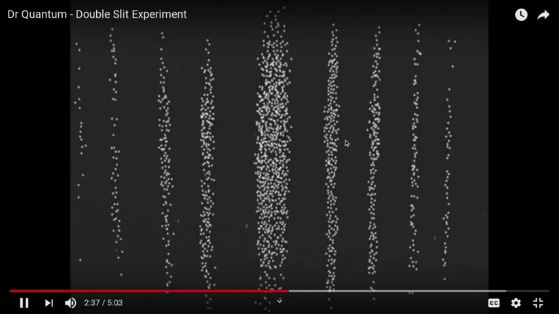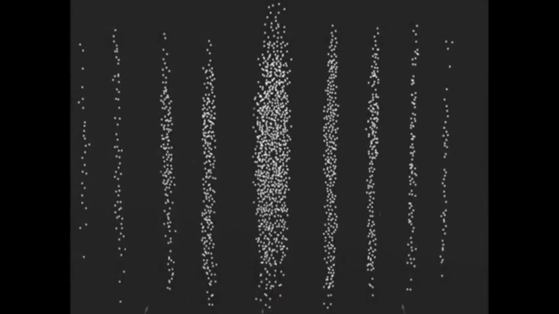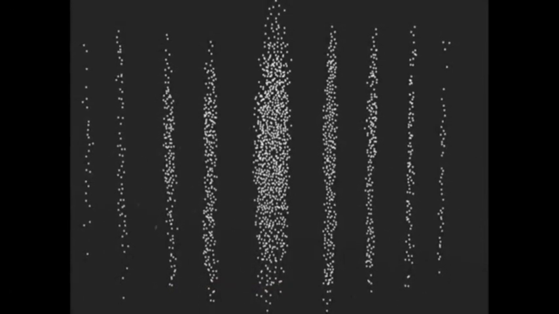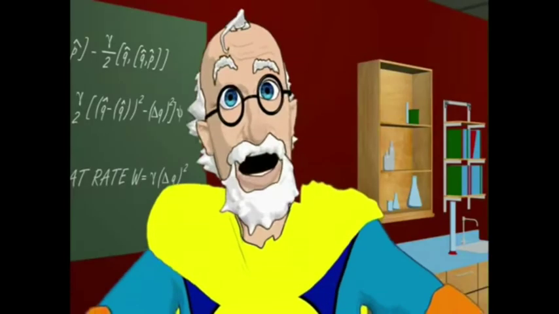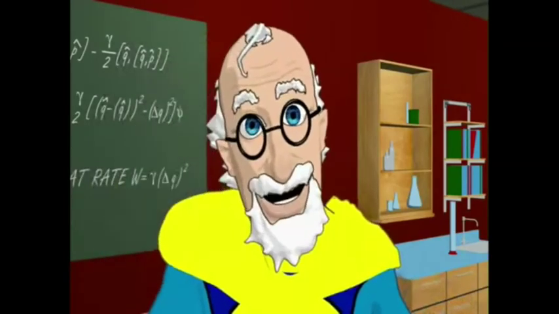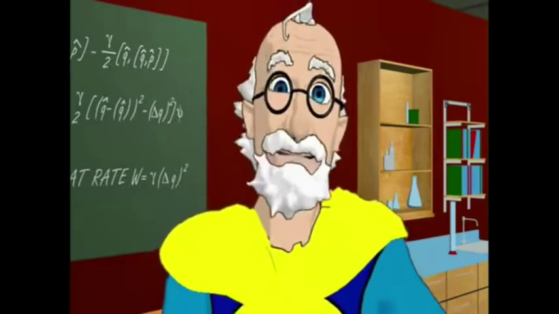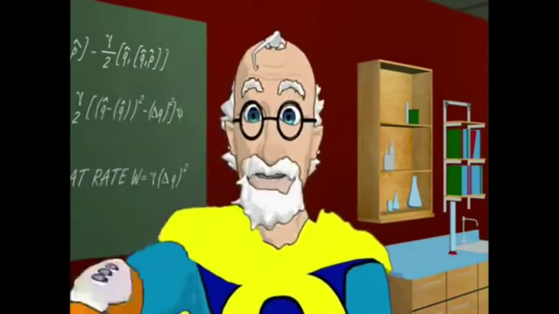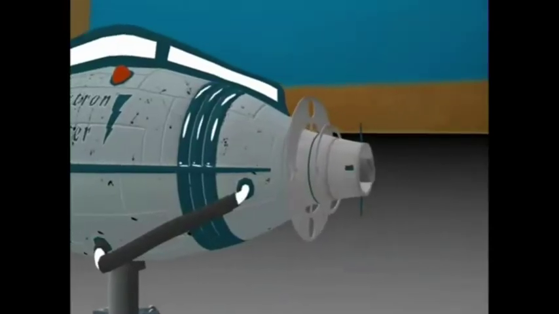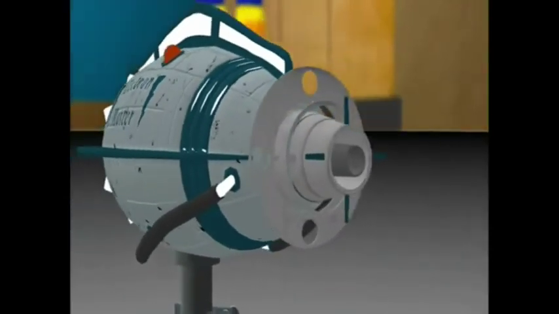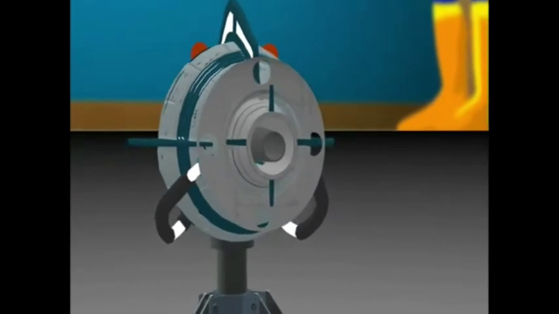How could pieces of matter create an interference pattern like a wave? It doesn't make sense. But physicists are clever. They thought, maybe those little balls are bouncing off each other and creating that pattern. So they decide to shoot electrons through one at a time.